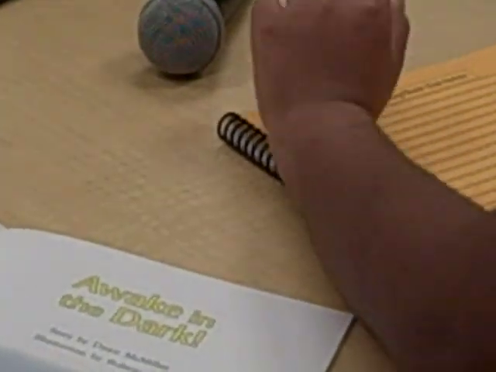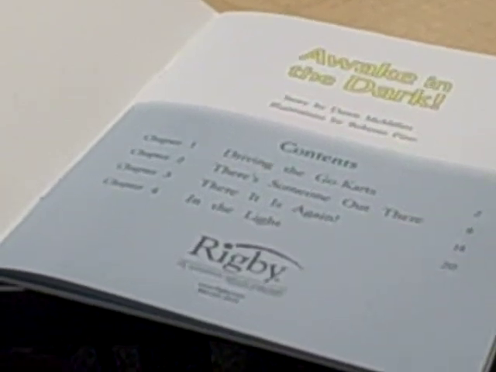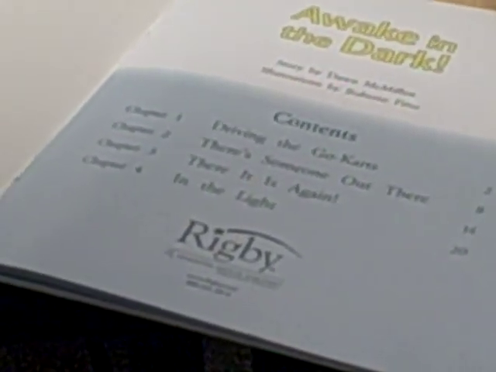And let's look at our heading. What was a word that was important that was in Chapter 1? Yes. Go-karts. Excellent. So write go-karts under Chapter 1.